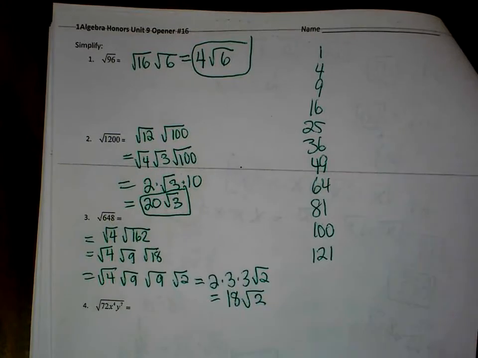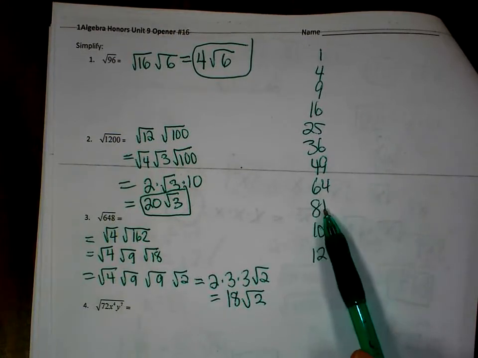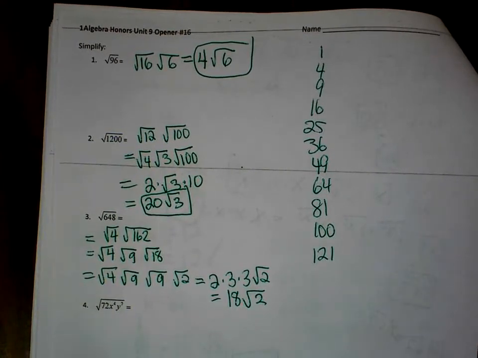And so that took a bunch of steps, right? Maybe the smarter choice would have been to try to pull out an 81. If I tried to divide 81 into 648, I'd have found it went 8 times.